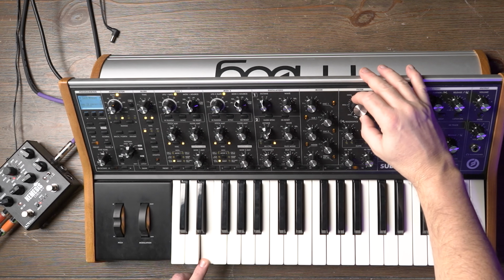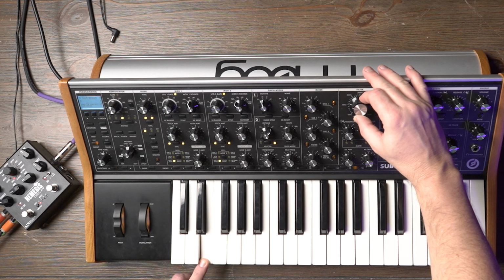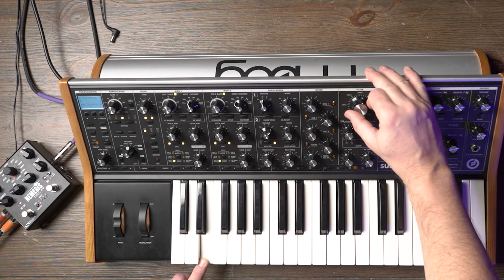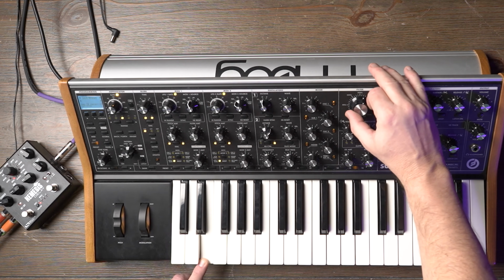And now I'm going to bring the resonance up quite a bit. And notice on the Moog how it really peaks at each of the harmonics, like you hear them as musical notes. It's the thing I love about Moog filters. And now I'll back it down.